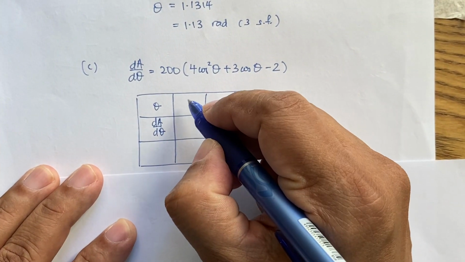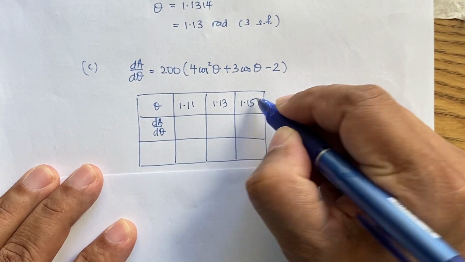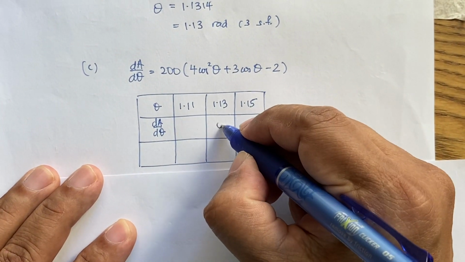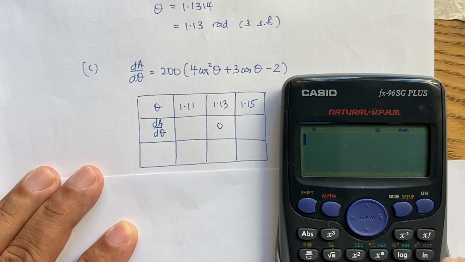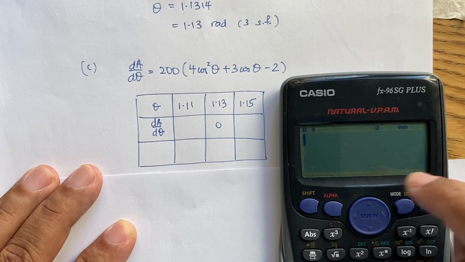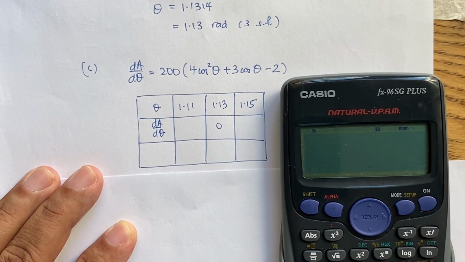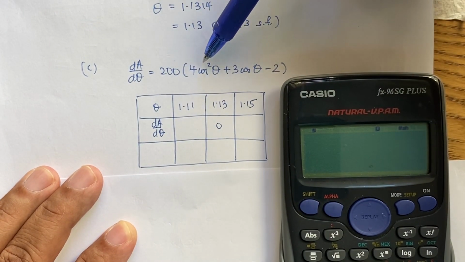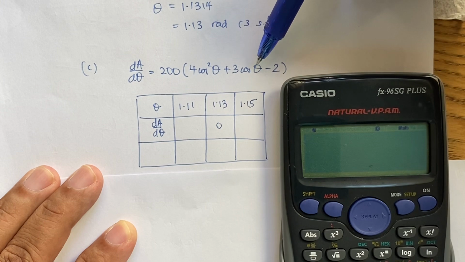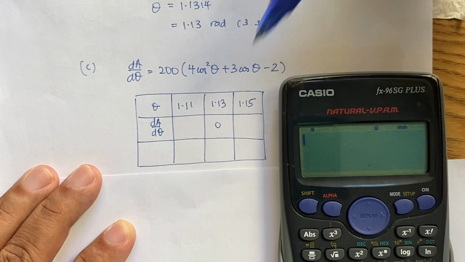I choose 1.11 maybe and 1.15. I know this is going to be 0. Again, please check your setup, make sure you put it to radian. Now 200 is just a constant, so I need to actually work out 4 cosine squared theta plus 3 cosine theta minus 2, evaluated at 1.11 and 1.15 radian.